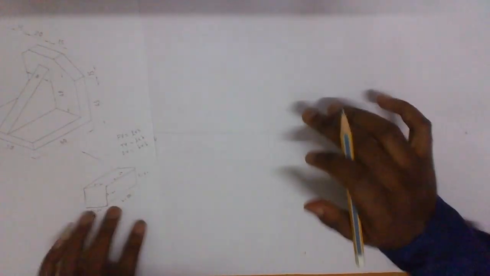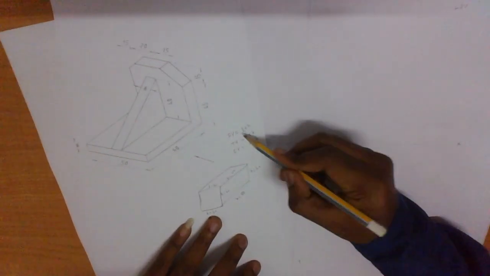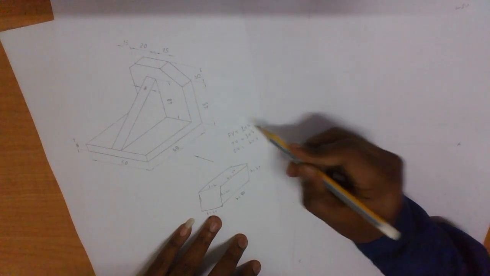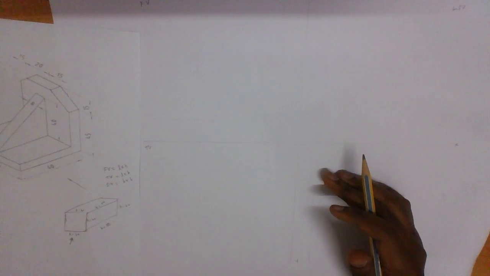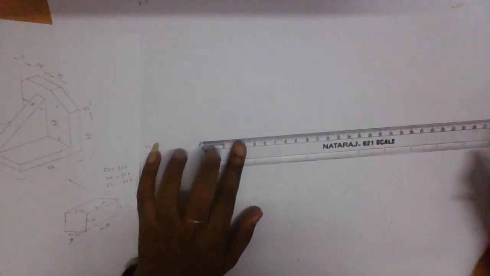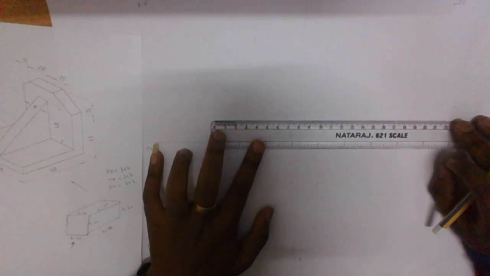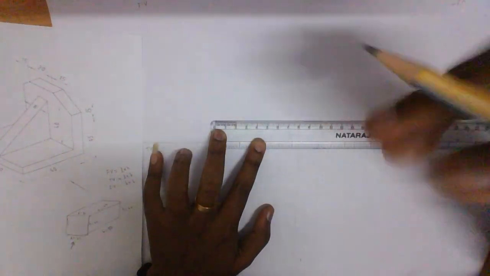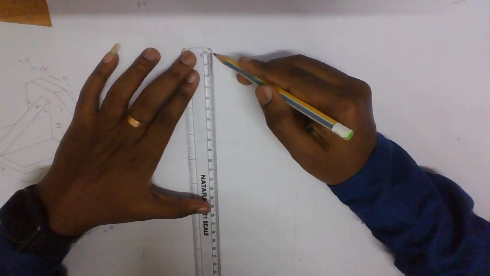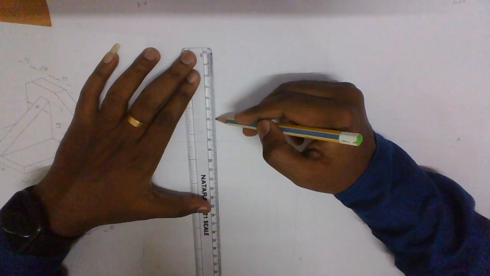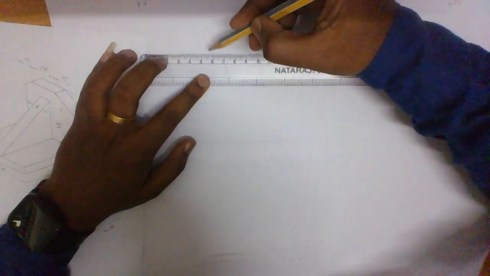Now initially I will draw the rectangle of these respective lengths. For example, in the front view I have length into height, right? What is length? 60 and height is 60. So I will just draw a rectangle of 60 comma 60 to my front. I will just take 60 mm over here. I will mark it, and from here again I will have a 60 comma 60, right? So I'll just draw. Again, these should be very thin.